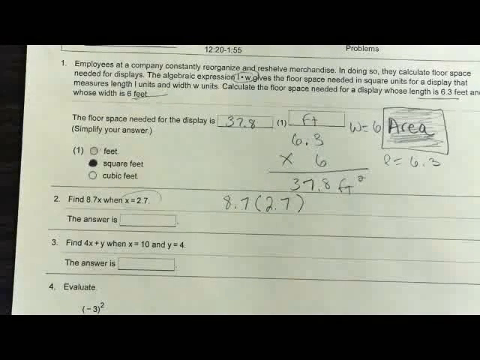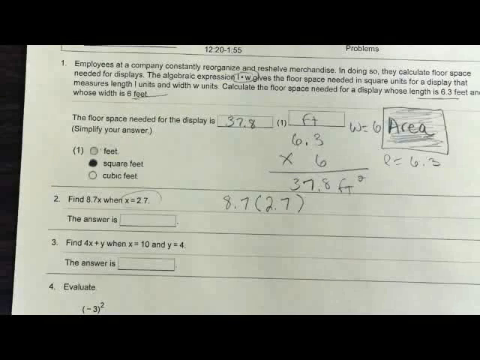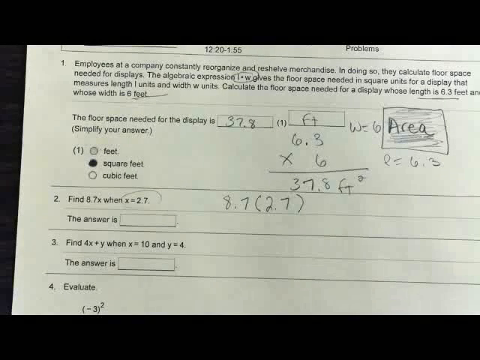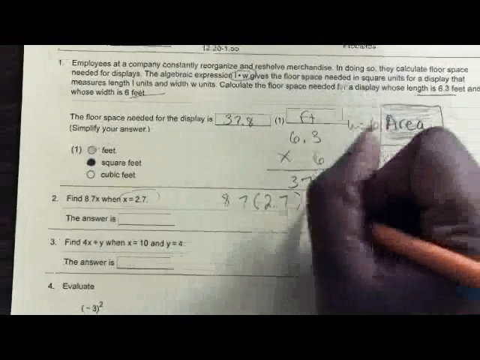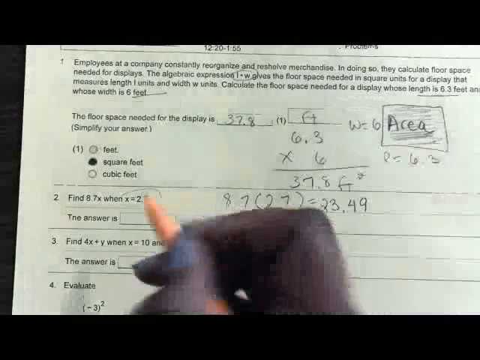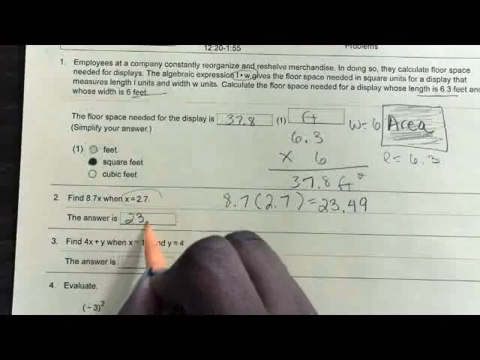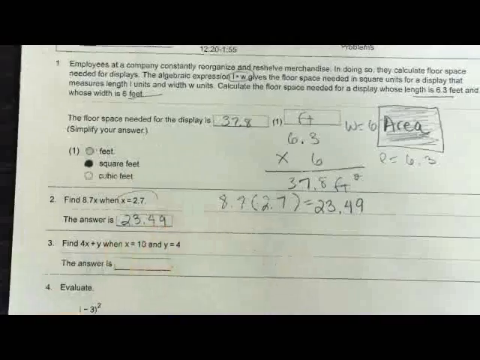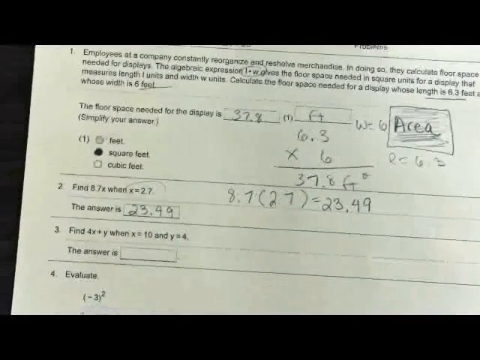Let's see what that is. 23.49. I really didn't hear you. 23 point what? 49. 23.49. Alright. And again, when you get in my math lab, just enter whatever your answer is.